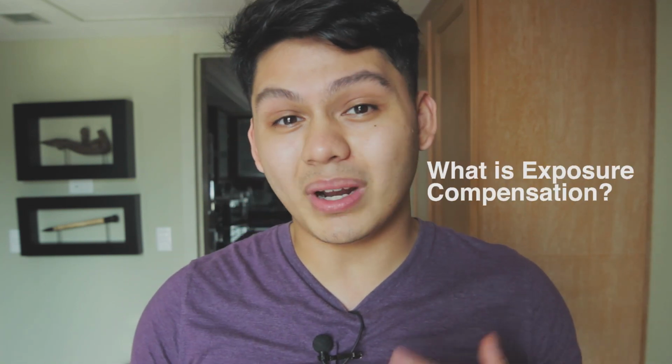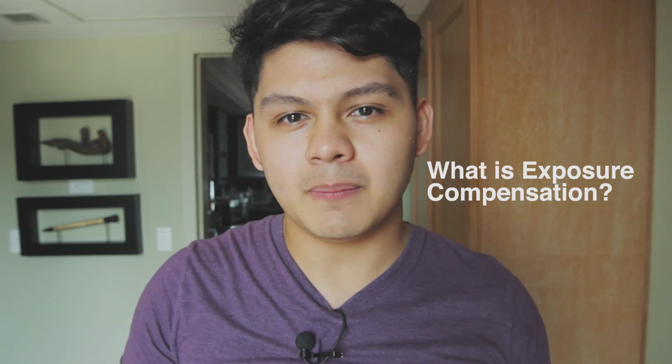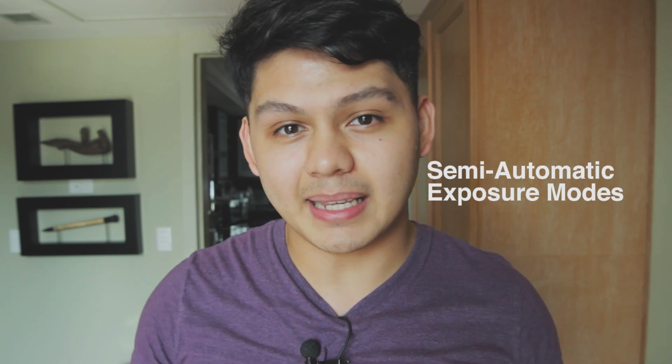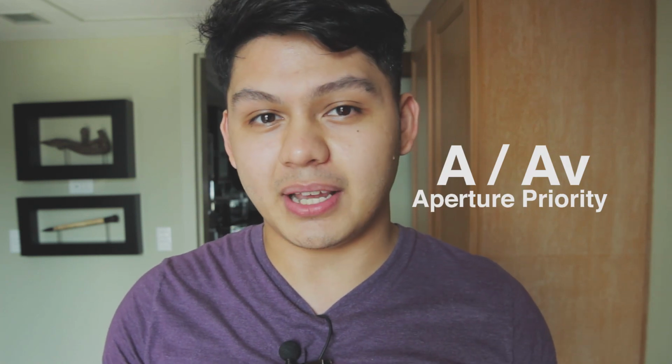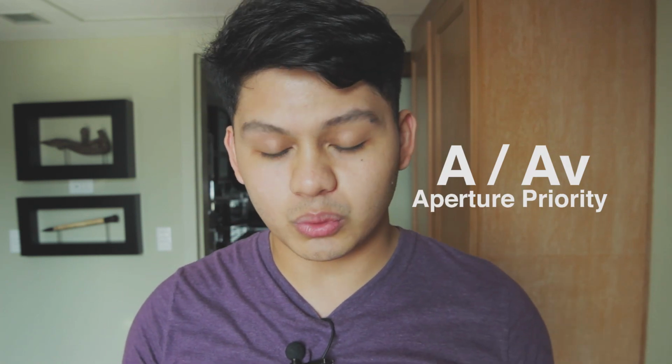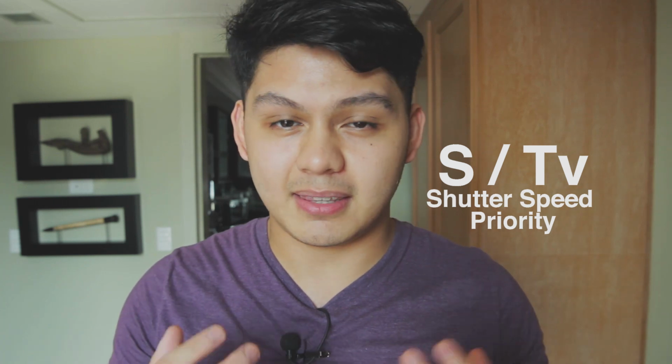So first, let's start with what exposure compensation is. Now, as you guys know, in your DSLR, aside from having full manual and full auto, you'll have some modes that are in between, and these are called semi-automatic exposure modes. You have program, where your camera basically adjusts your aperture and your shutter speed, but you usually can change your ISO within the menu, so that's semi-automatic. And then you have aperture priority, where you adjust your aperture and the camera will adjust the shutter speed to get the correct exposure. And then shutter speed priority, which is the same, except you adjust the shutter speed and your camera adjusts the aperture.